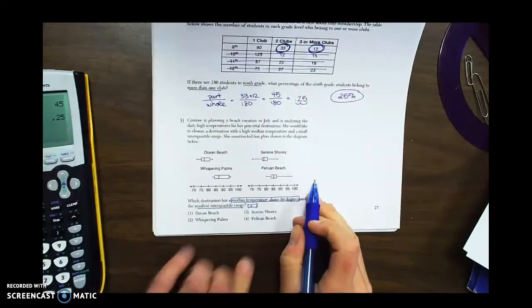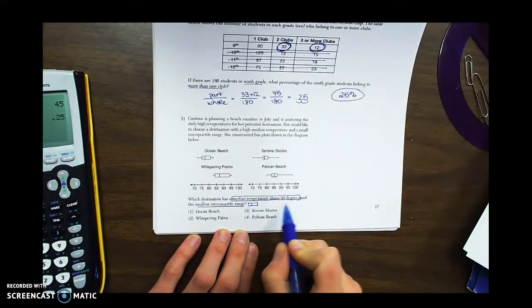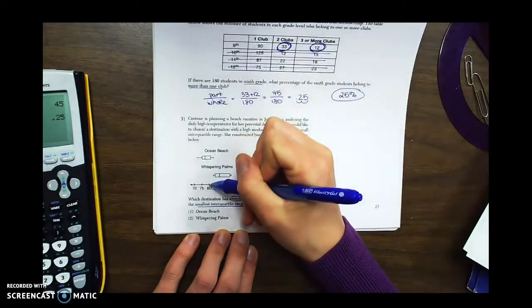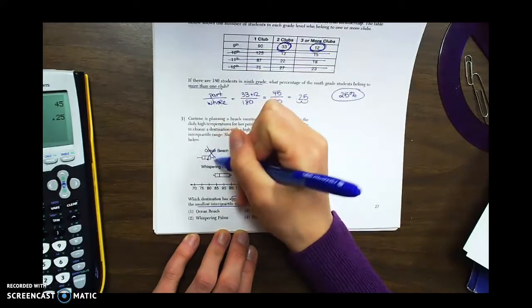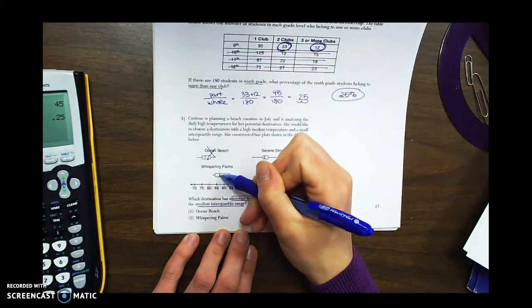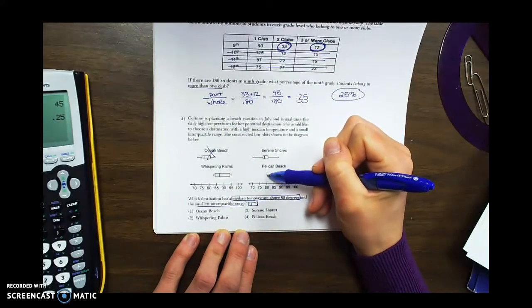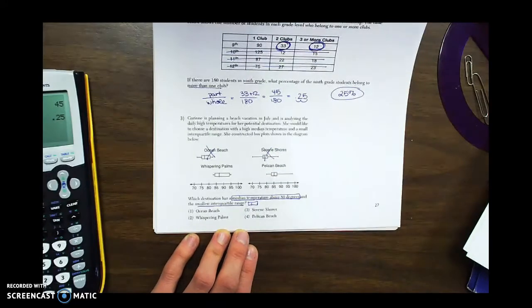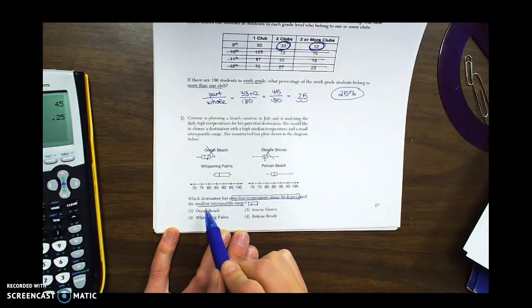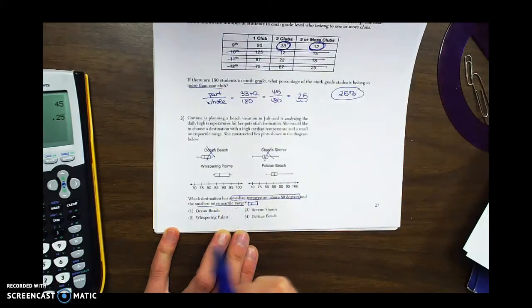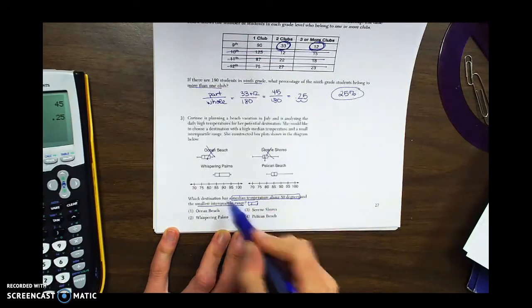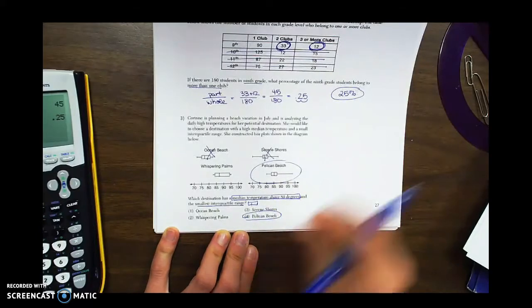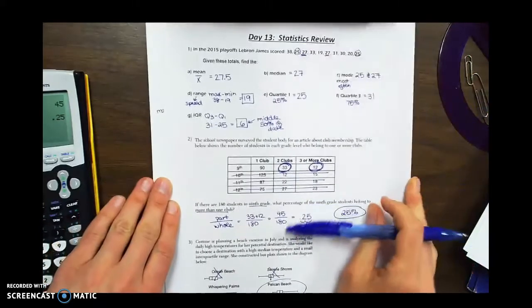Okay, well first, let's take a look for the median. A median above 80. So if I go to 80, I want my median, which is the middle line, to be above 80. So here's 80. Okay, so Ocean Beach is not above 80. Whispering Palms, yep, it's above 80. So here's 80. Serene Shores is not above 80, but Pelican Beach is above 80. So now which one of these two has the smallest interquartile range? So the interquartile range, remember, is the box part. Well, that would be Pelican Beach. So that's going to be choice 4. All right, let's flip it over.